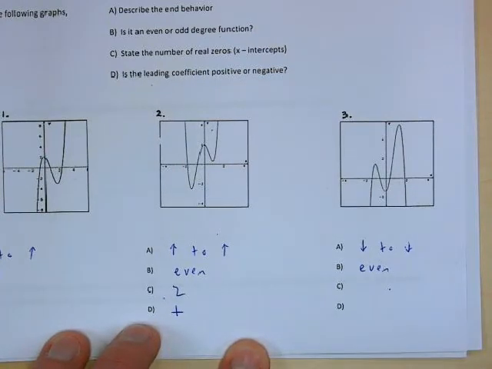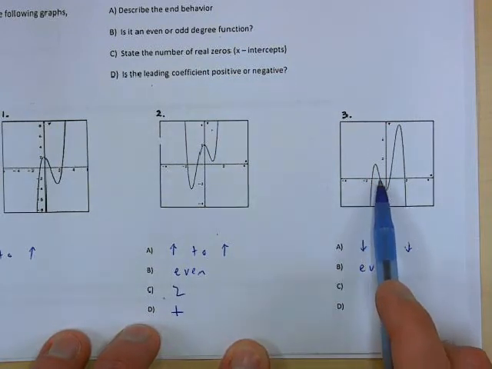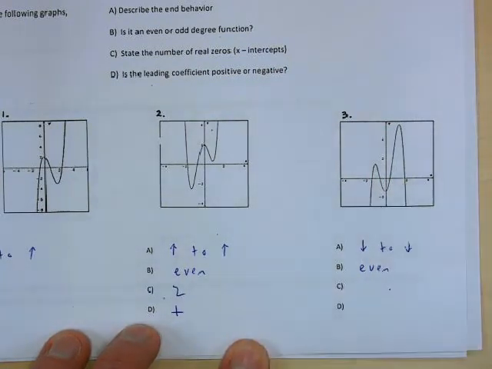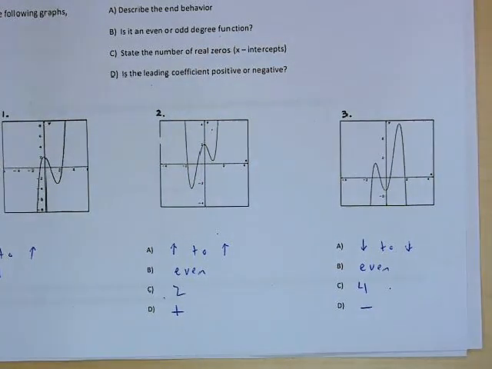Okay. Next, how many real zeros does it have? How many times does it cross the x-axis? We got 1, 2, 3, 4 times. So it's got 4 real zeros, 4 x-intercepts. And then finally, the last part, what is our coefficient going to be? Well, since it's opening down, it would have to be a negative leading coefficient. Okay. All right, so got through those pretty quick. That's the first 2 pages, and then the 3rd page will be in the next video.